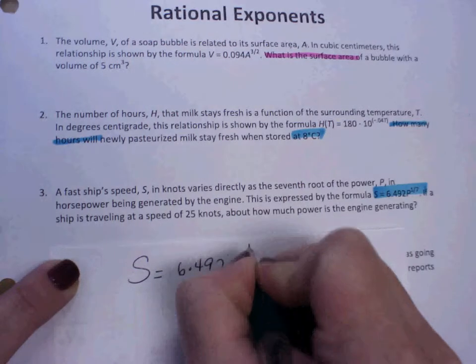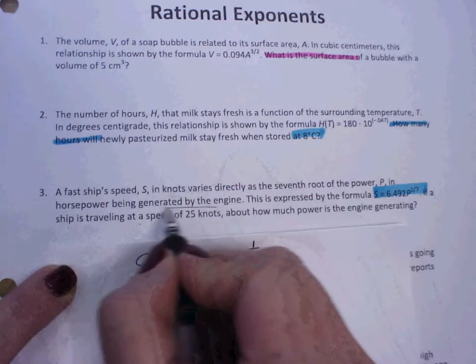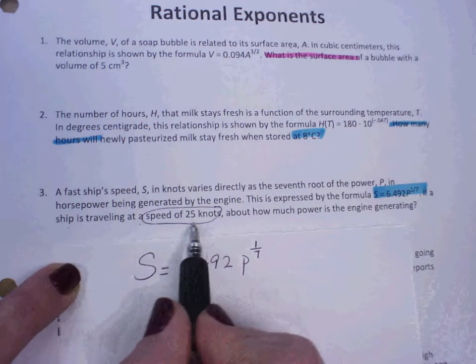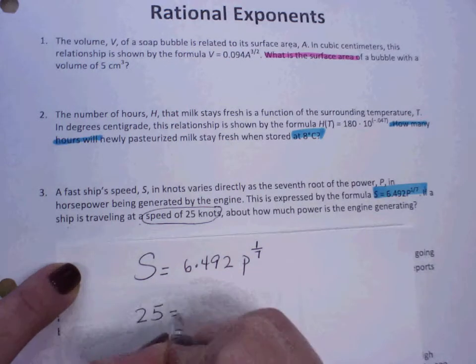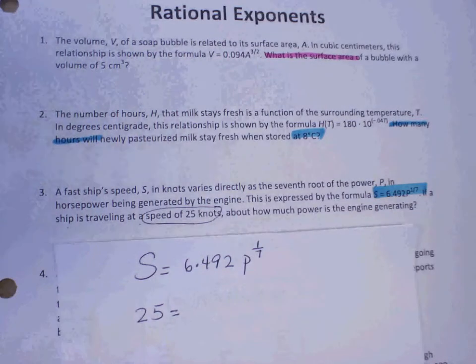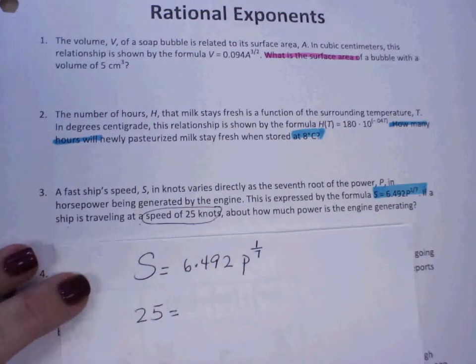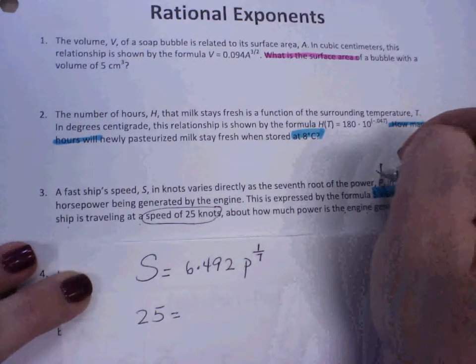A fast ship's speed S in knots varies directly as the seventh root of the power P in horsepower being generated by the engine. This is expressed by the formula, and you got your formula. Let's write it down. S equals 6.492 P to the 1/7. If a ship is traveling at a speed of 25 knots, what is that? That's S. So let's go ahead and plug it in.